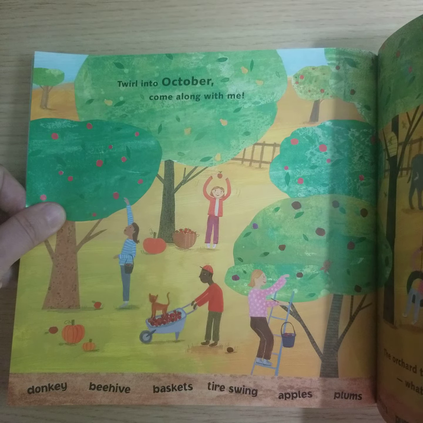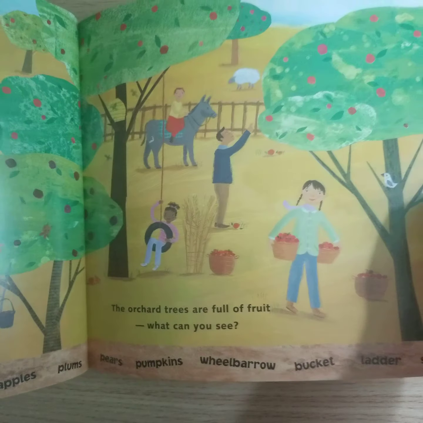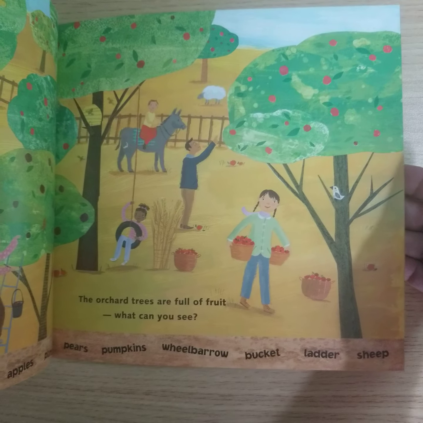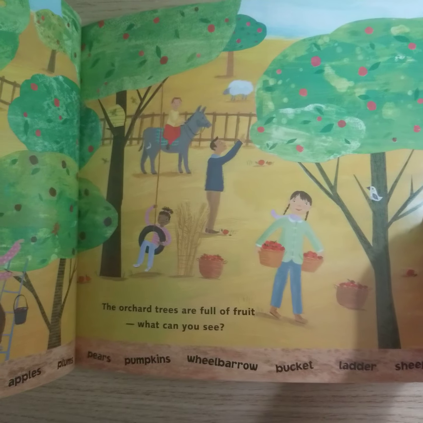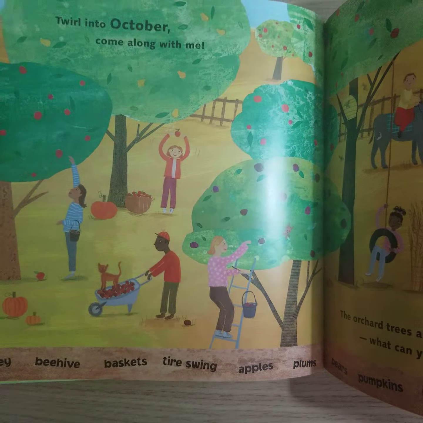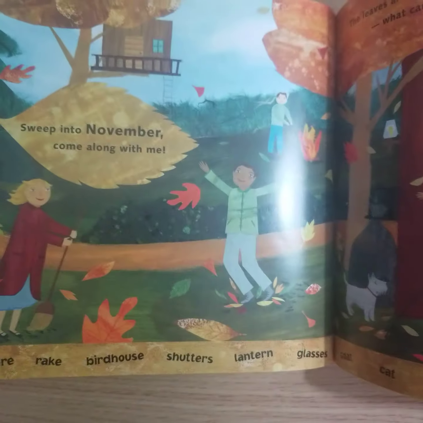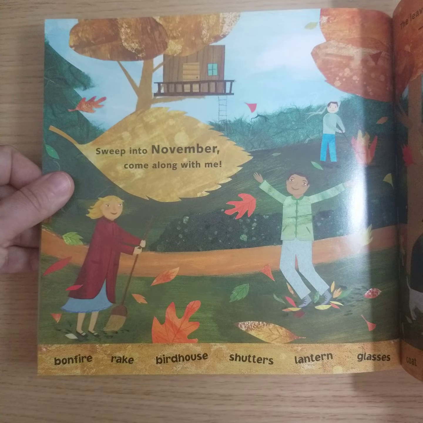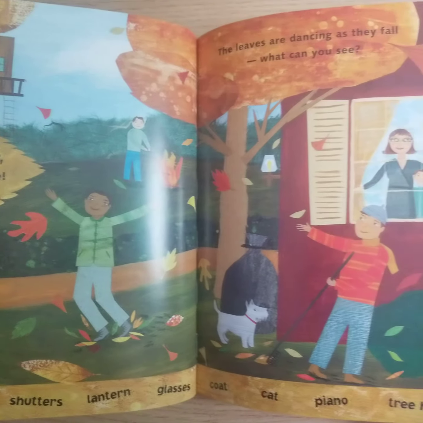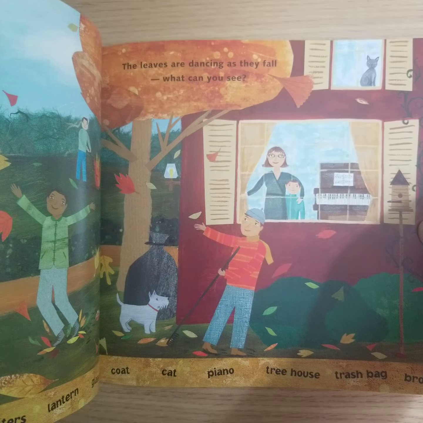Twirl into October. Come along with me. The orchard trees are full of fruit. What can you see? Do you ever go fruit picking in October? Sometimes September too. I like to go apple picking. Sweep into November. Come along with me. The leaves are dancing as they fall. What can you see?